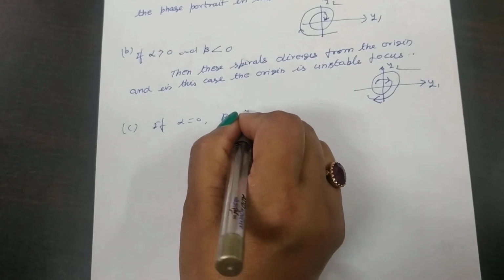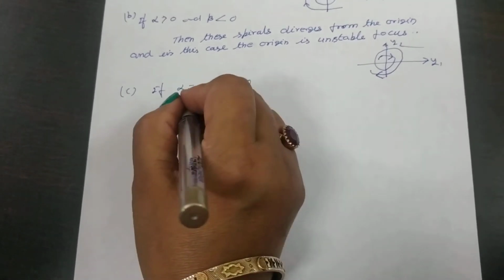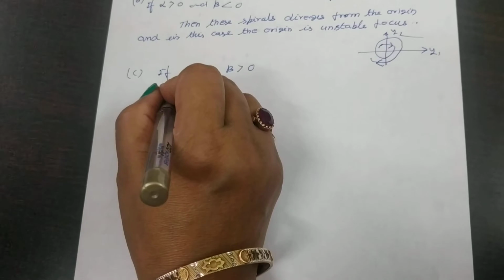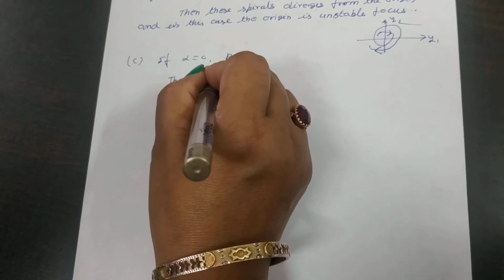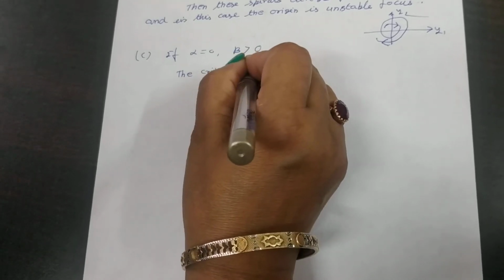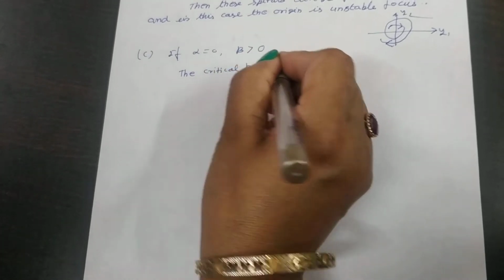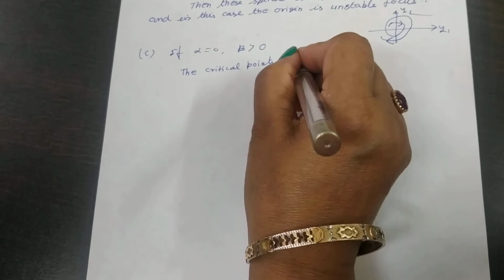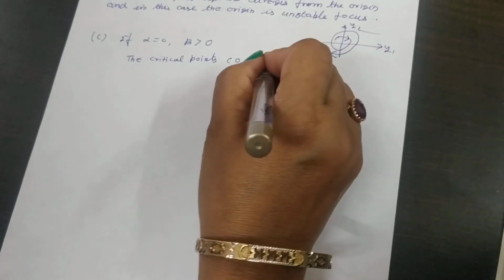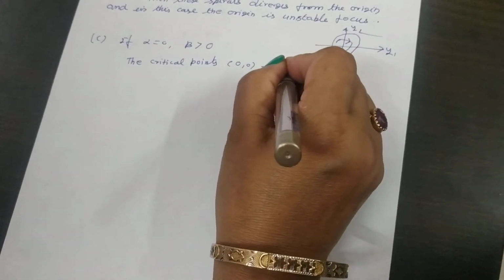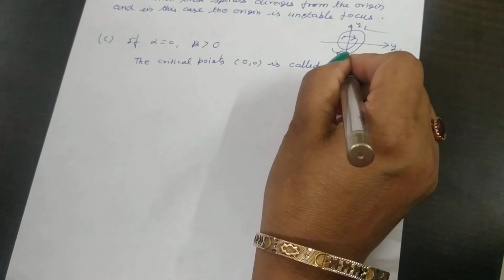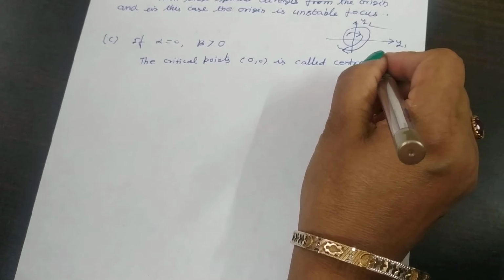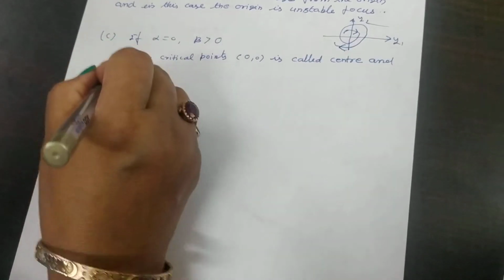Next case, if alpha is equal to 0 and beta is greater than 0, then the critical point 0, 0 is called a center and is stable.